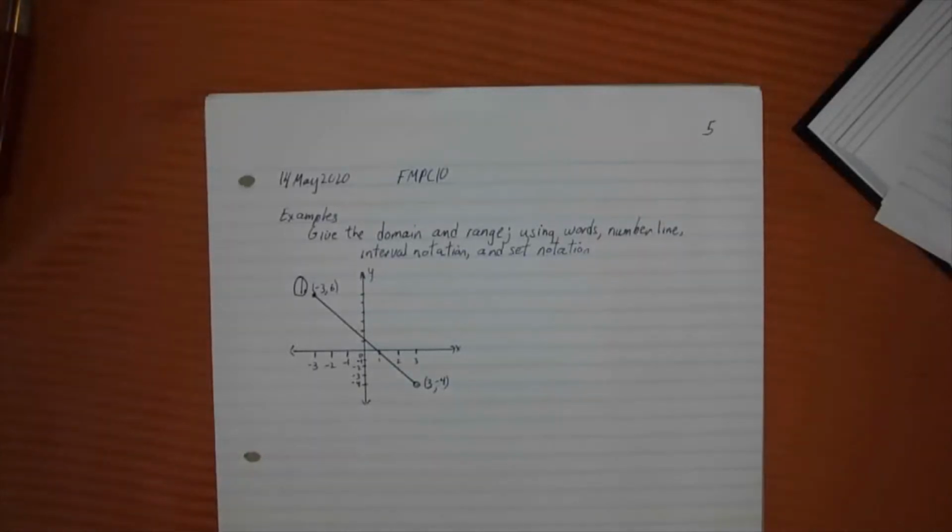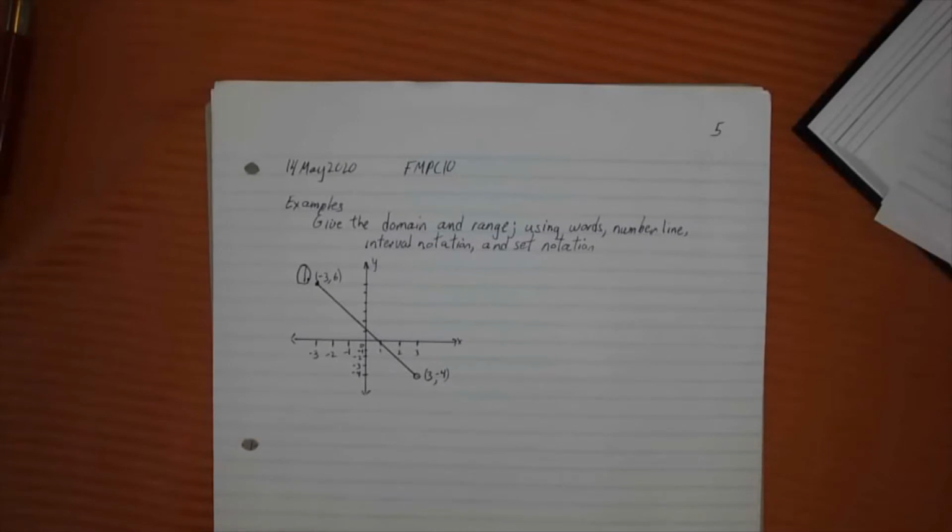All right, let's take a look at a few examples. I want you to give the domain and range using words, the number line, interval notation, and set notation for the following example. Now we'll work through this together, but I'm going to give you a moment to draw it out.